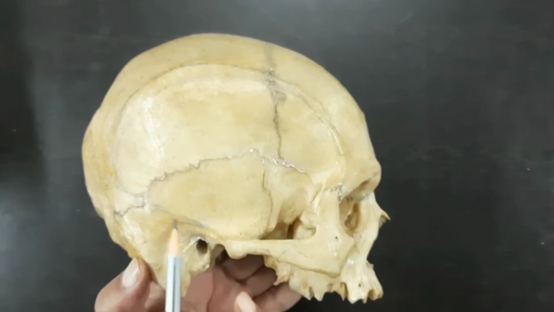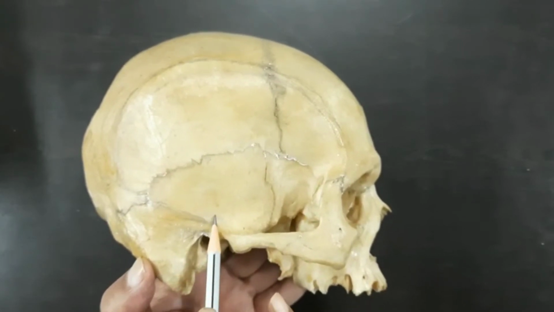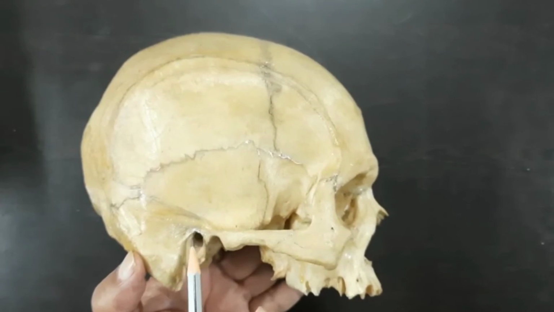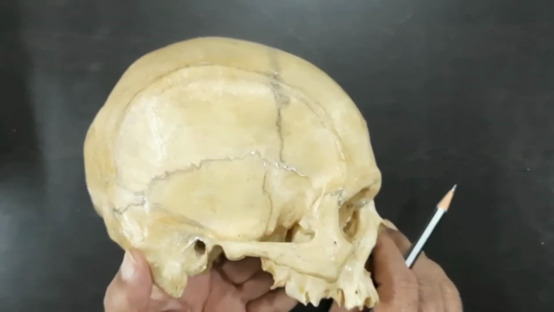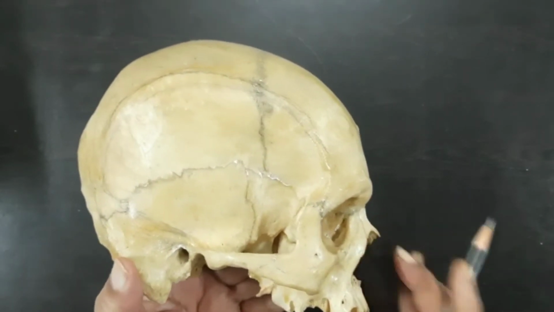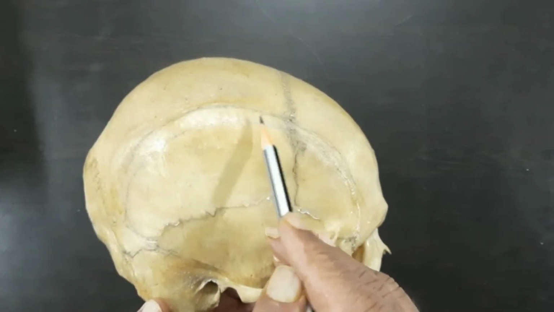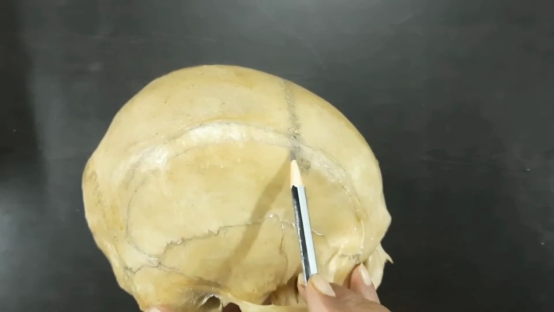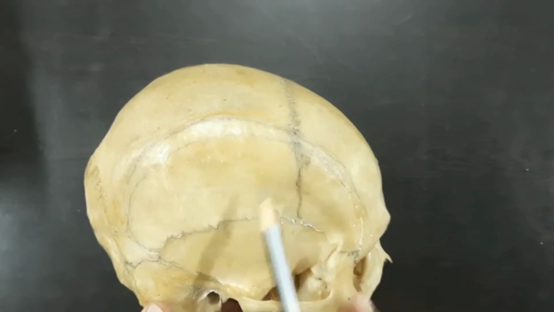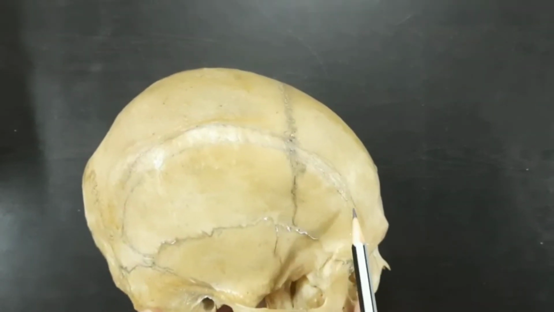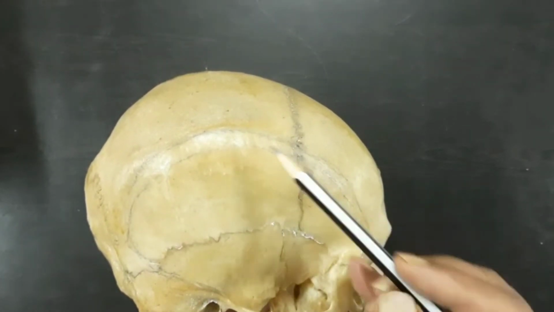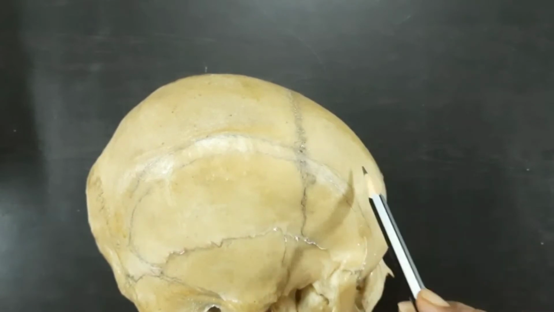It becomes a ridge, known as the suprameatal crest because it is above the external acoustic meatus. So these are two lines, the superior temporal and inferior, which both cross the coronal suture.